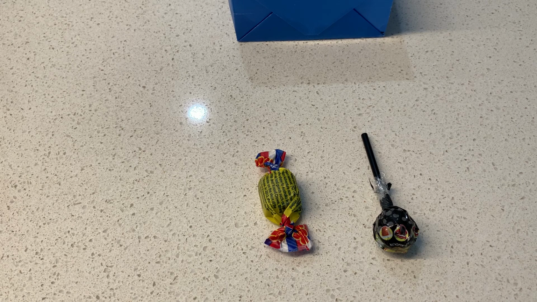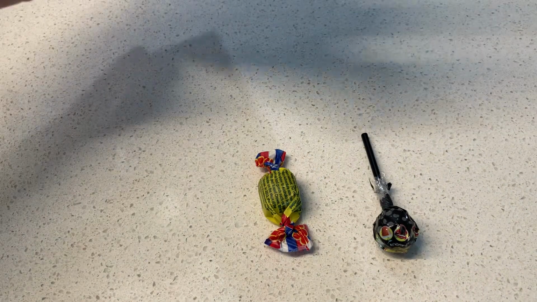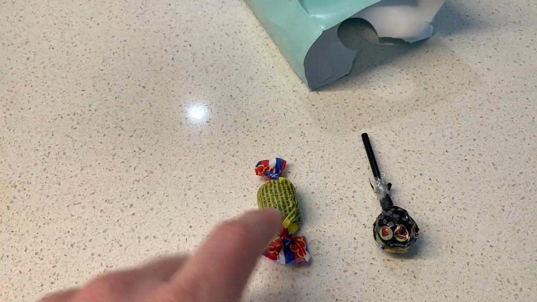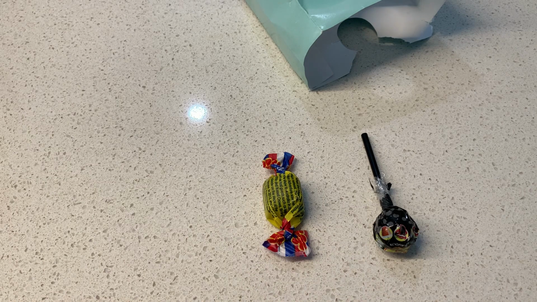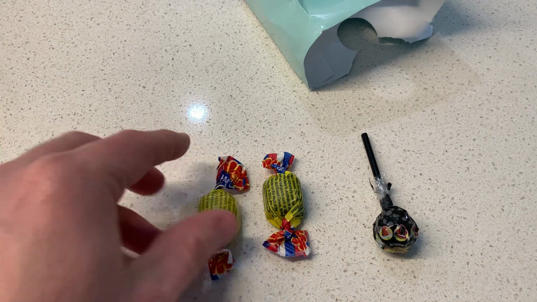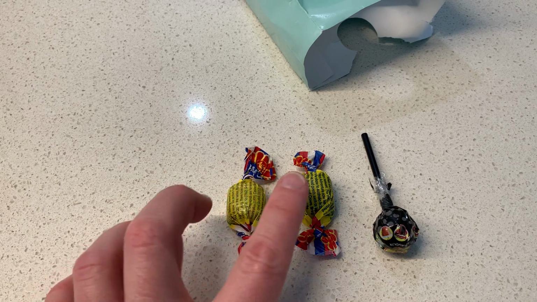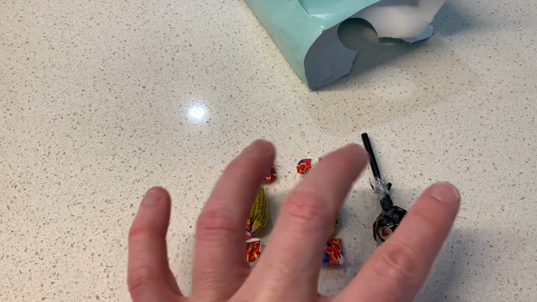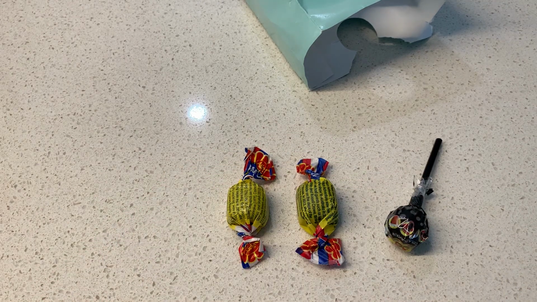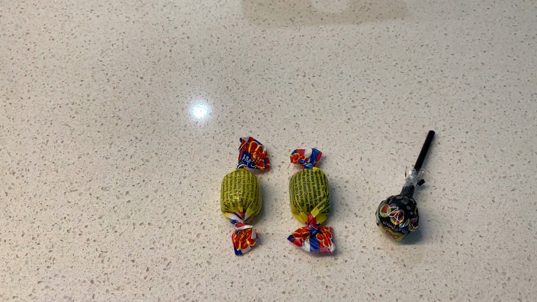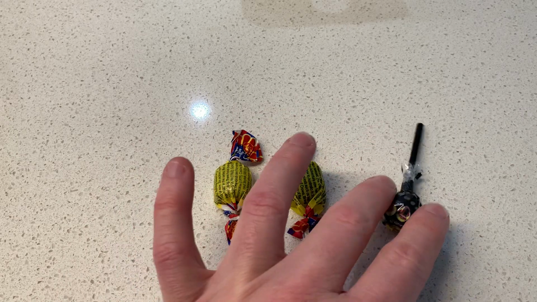My chance of pulling a Fantail out of this party bag is a 1 in 2 chance, or an even likelihood, okay? If I was to add 1 more Fantail, so now we've got 2 Fantails and 1 lollipop, it's actually more likely, or it's likely, that I will now pull a Fantail because there are 2 of those and only 1 lollipop.